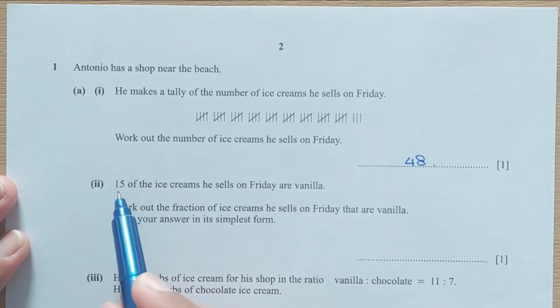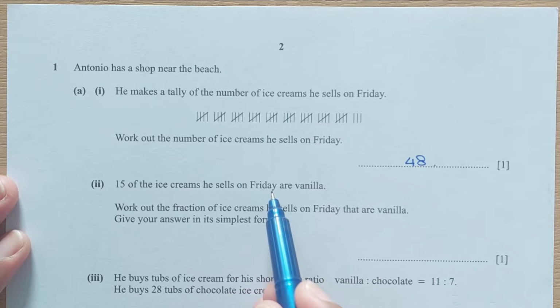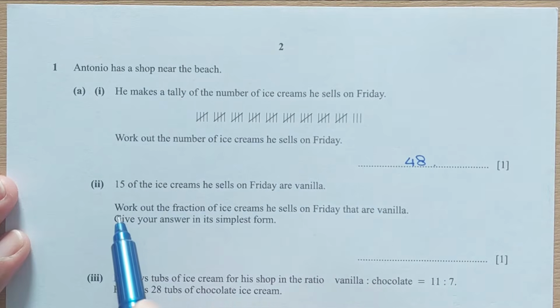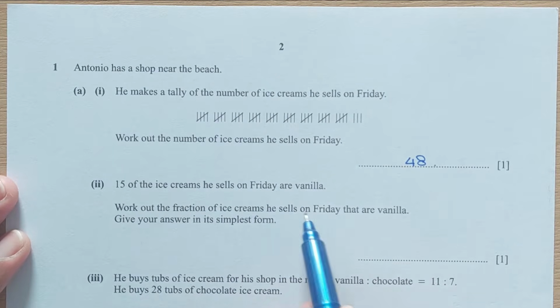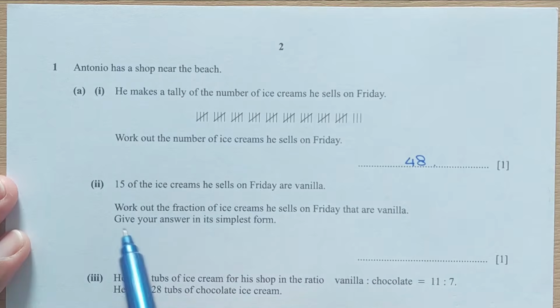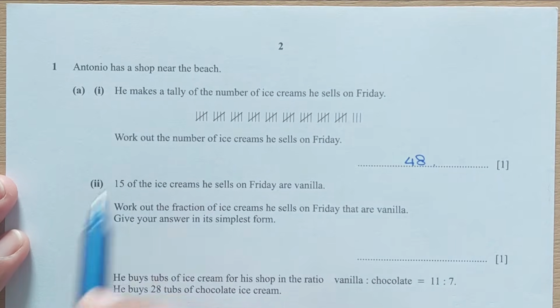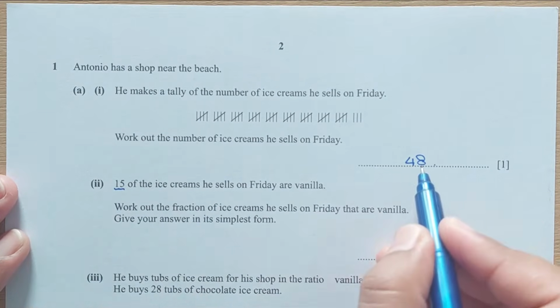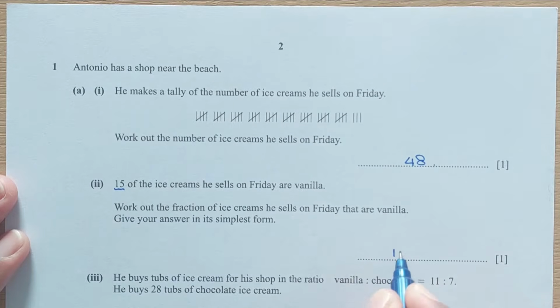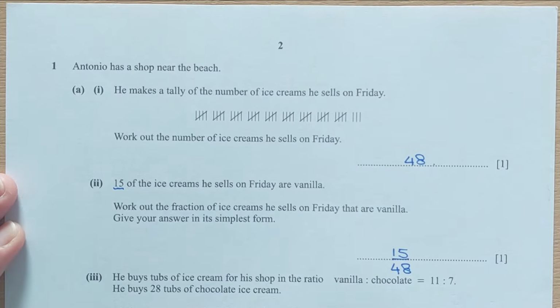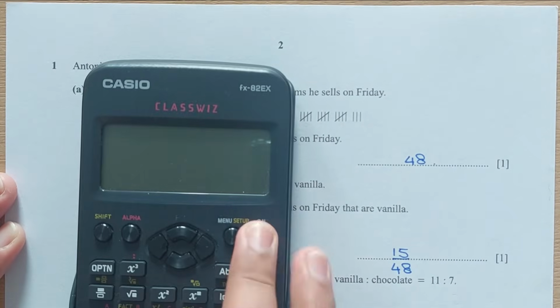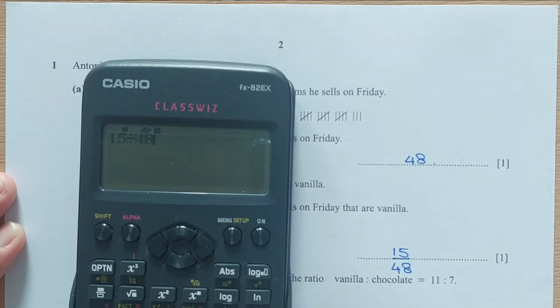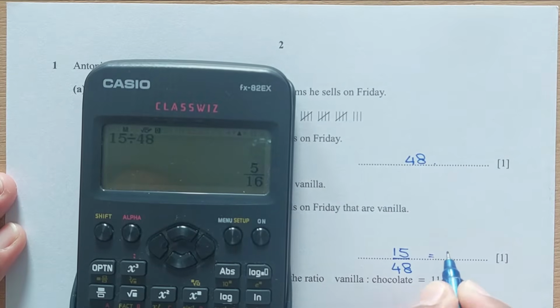Now for the second part, 15 of the ice creams he sells on Friday are vanilla. Work out the fraction of the ice creams he sells on Friday that are vanilla. Give your answer in its simplest form. 15 are vanilla out of the total 48, so we can say 15 by 48. We have to convert this 15 by 48 into simplest form. Dividing by 3, that is 5 by 16 in its simplest form.